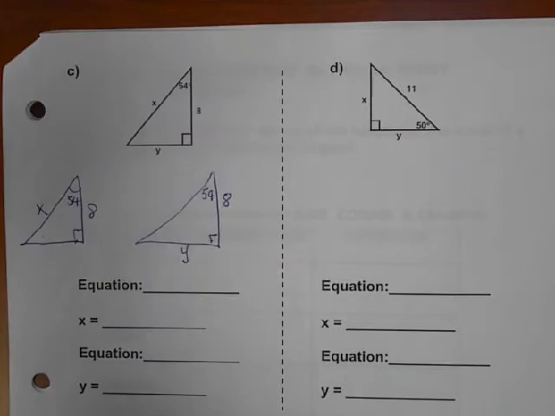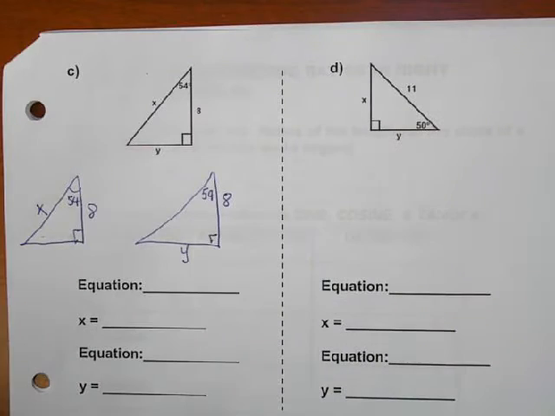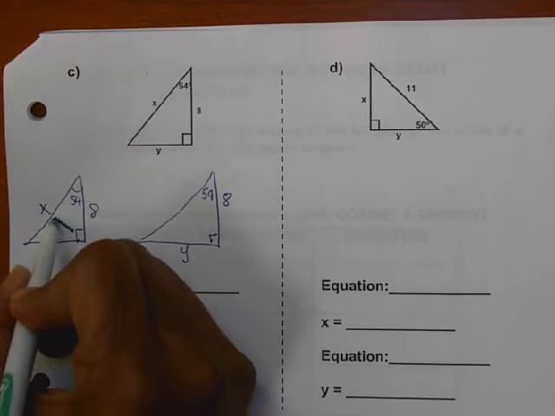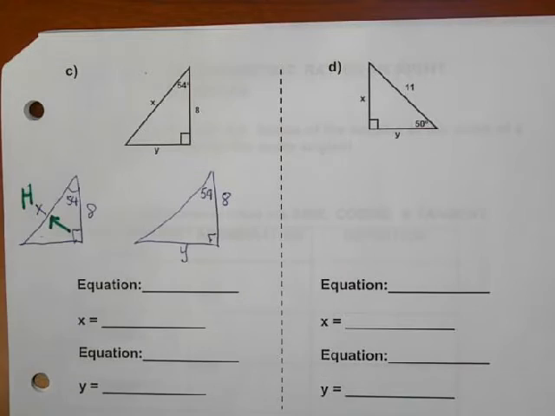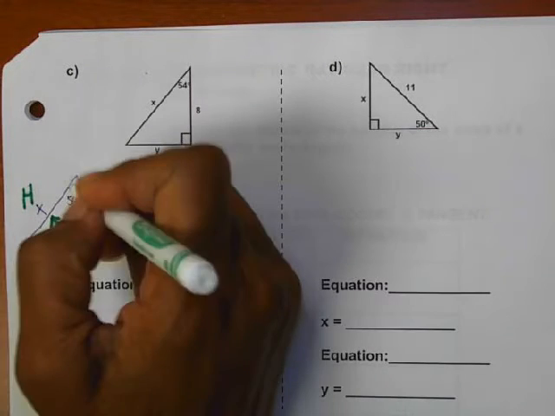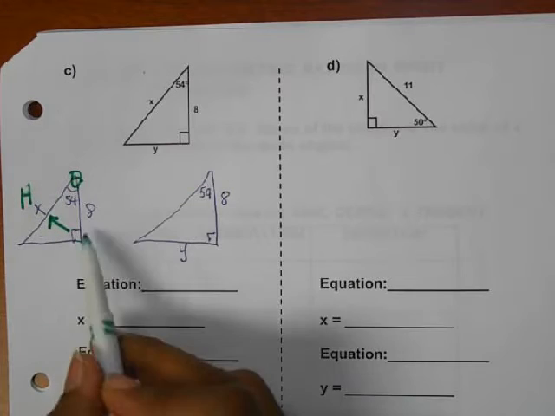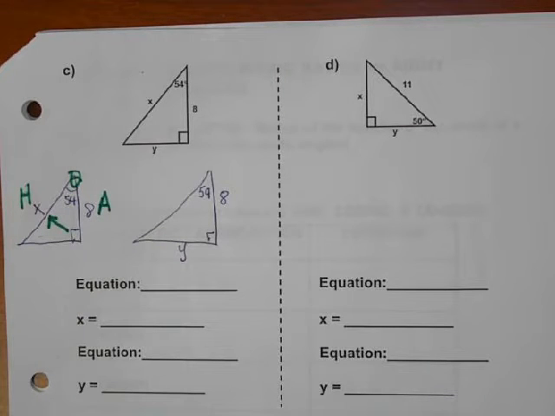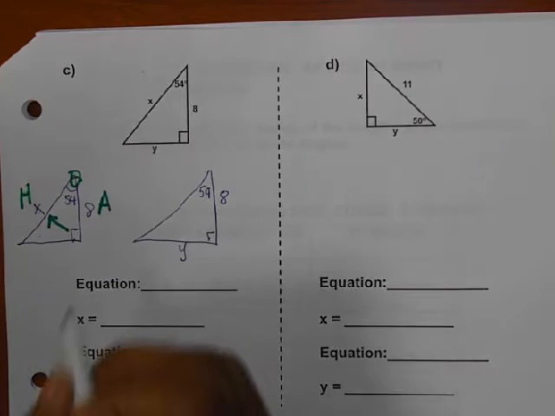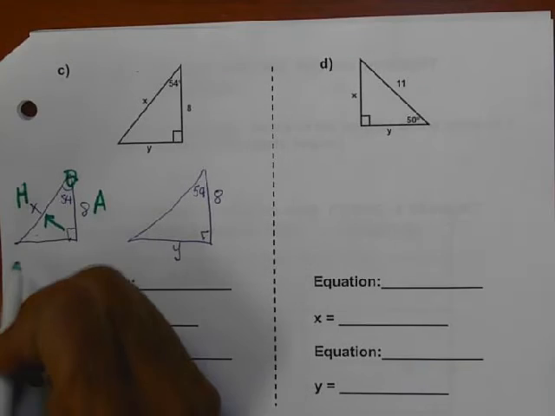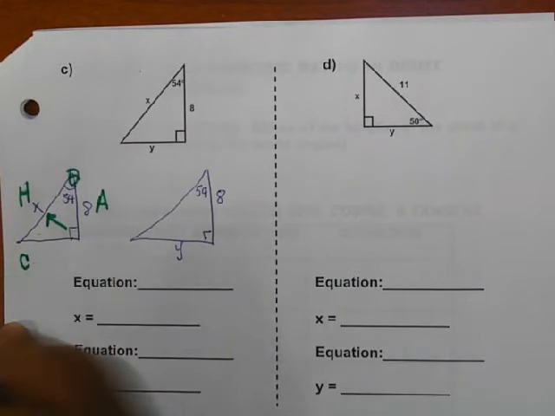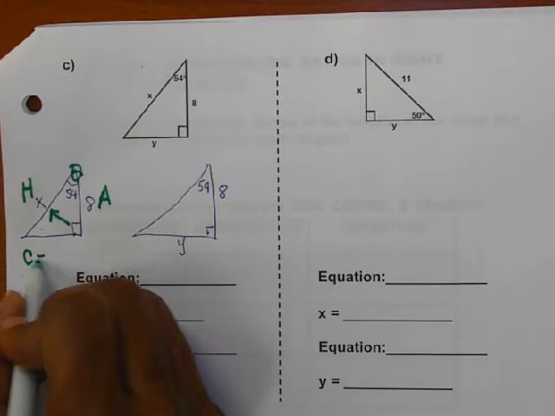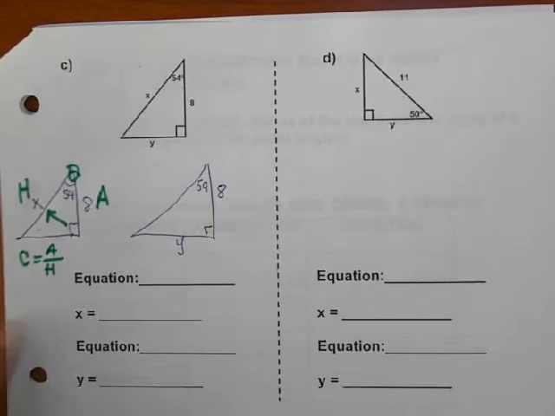What given information do we have on this triangle if I'm trying to find x? Well, this is my hypotenuse. This is the angle. This is my theta. This side is adjacent to theta, so that's my adjacent. What trig function uses adjacent and hypotenuse? Cosine. Okay, so for the x, just in case you haven't got those memorized yet, cosine is adjacent over hypotenuse.